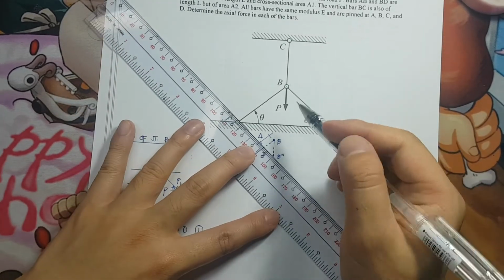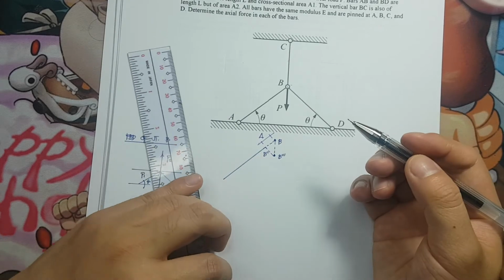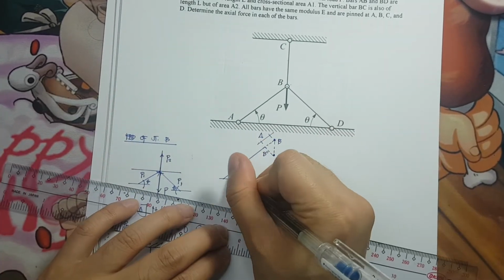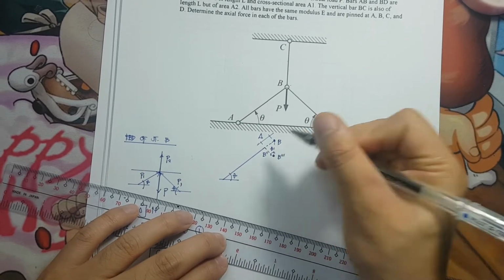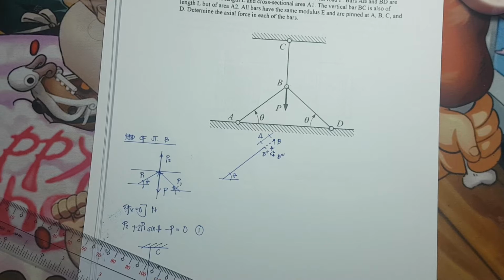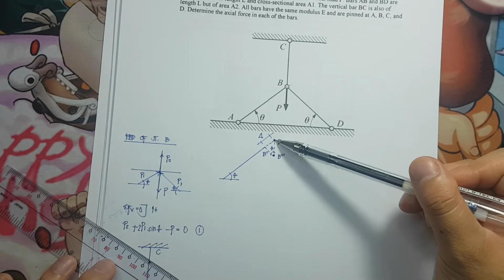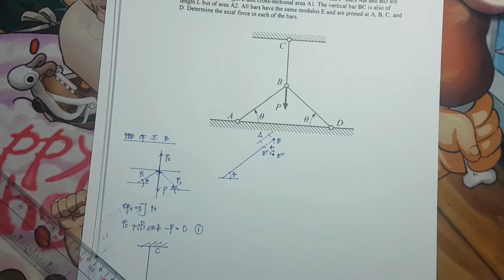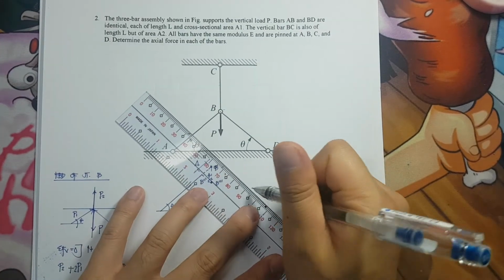So with that, we can create a right triangle. So the angle here is theta. Therefore, the angle also here is theta. So from an original position at B, it went down to B prime.